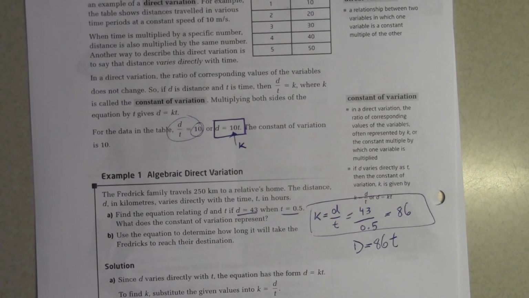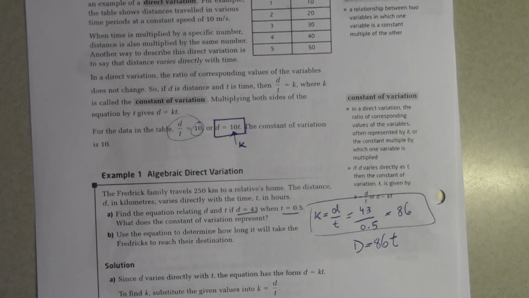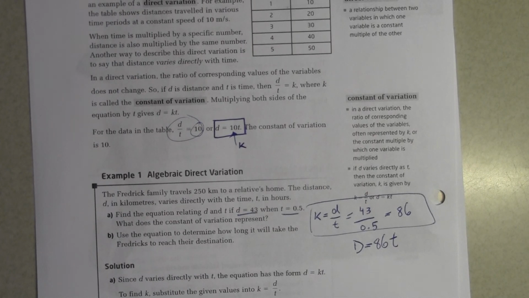Okay? So this is a scenario where they gave you distance and time and they told you that it's a direct variation. Okay, so if that's the case, then you got to solve for K, that direct variation constant, and then from there you can get the equation.